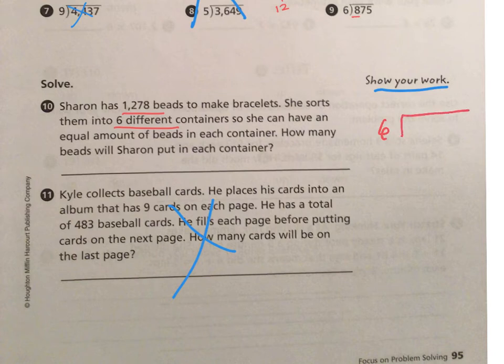She's dividing them, so we need to figure out how many beads she's going to put in each container, okay? She's dividing her beads. So I start out and I say, how many 6s are in 1? Nope. How many 6s are in 12? I have room over here to do my count bys. 6, 12. Whoops, 12 worked out perfect, didn't it? And that was 2 6s. 2 times 6 is 12.